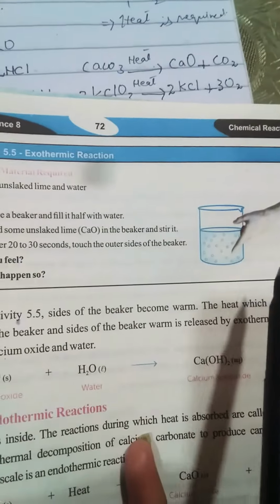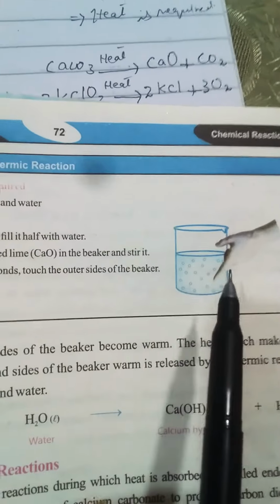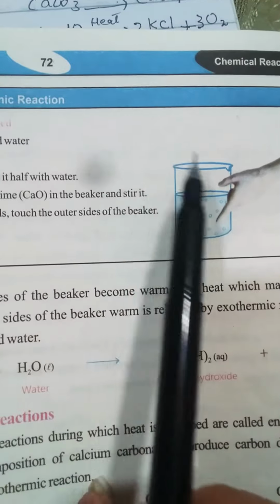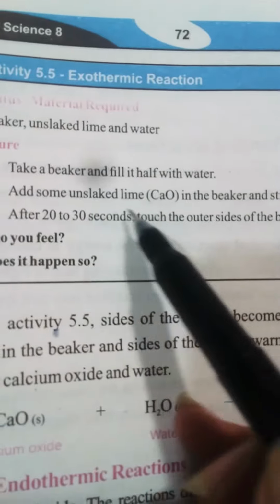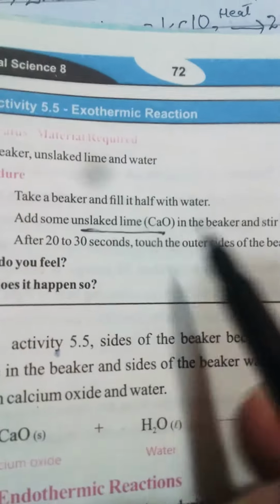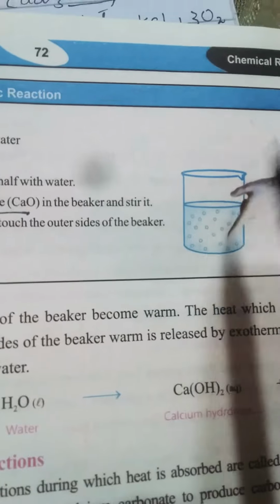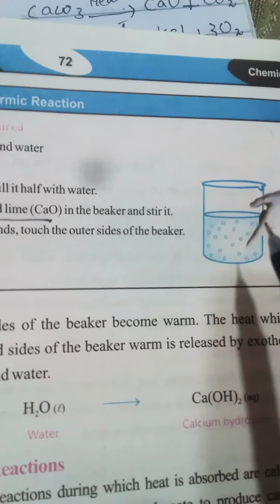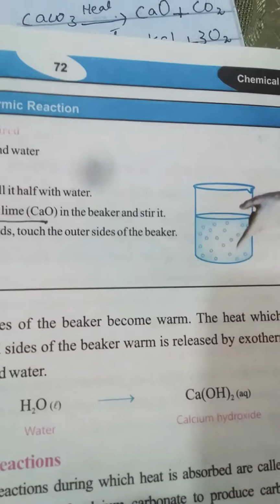First of all we will take the beaker and fill it half with water as shown in the figure, and next we will add some unslaked lime. Its formula is CaO. We add this unslaked lime, calcium oxide, in the beaker, and we will stir it, and after about 20 to 30 seconds we will touch the beaker and the beaker will heat up.